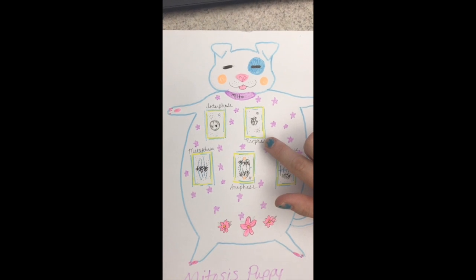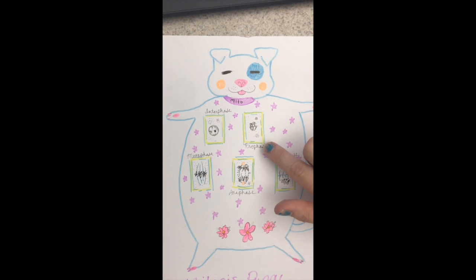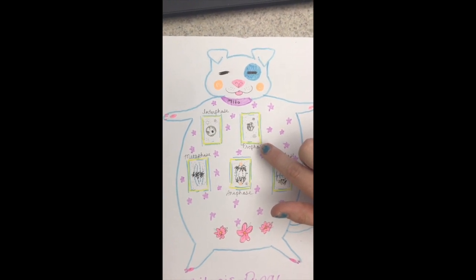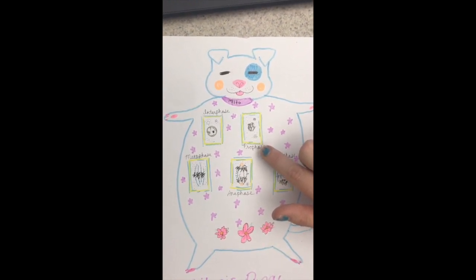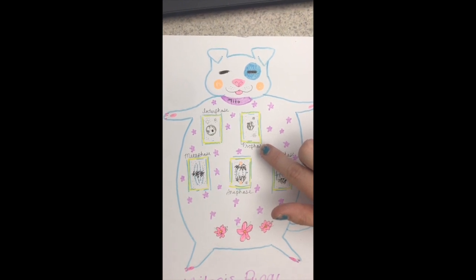Each pair of centrioles migrate to opposite ends of the cell, and the spindle fibers extend between the pairs of centrioles in the late process. The spindle fibers from opposite sides attach to the centromeres of their sister chromatids.